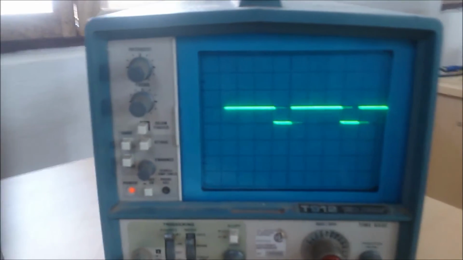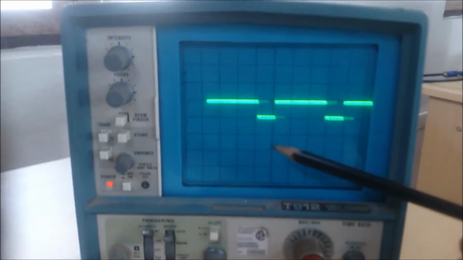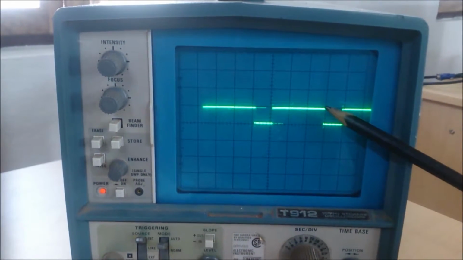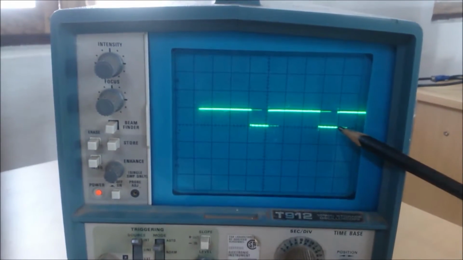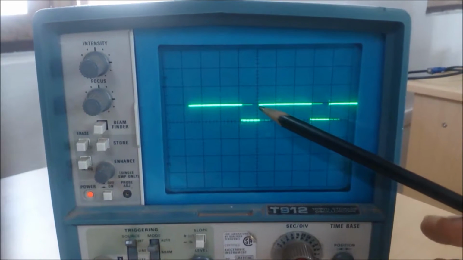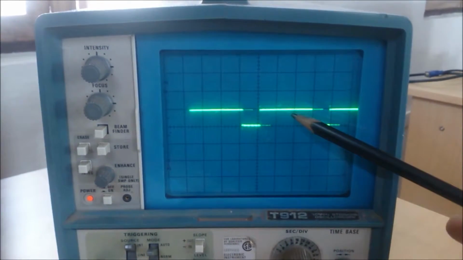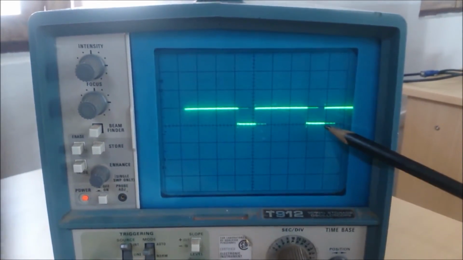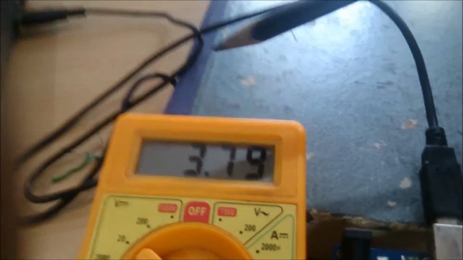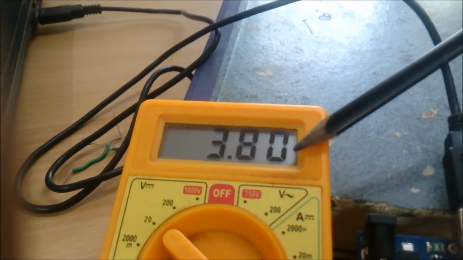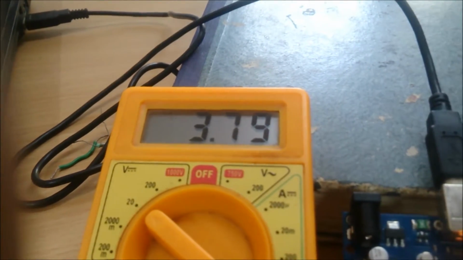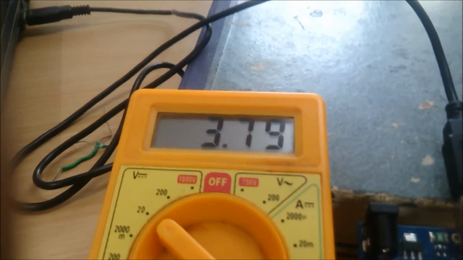Next, my 5 volt signal looks like this. It's on for 3/4 of the time period and off for 1/4. So here the duty cycle is 75% out of 100%. It's on for 75% and off for 25%, and the corresponding DC voltage is 3.79. Well, 5 volts into 0.75 should give me 3.75. It's close.